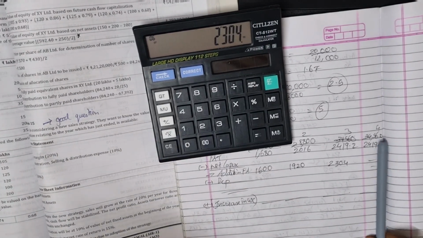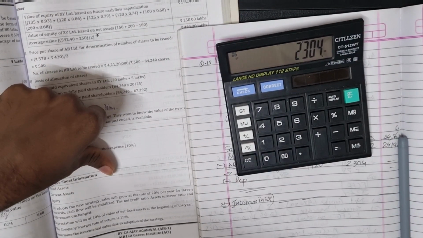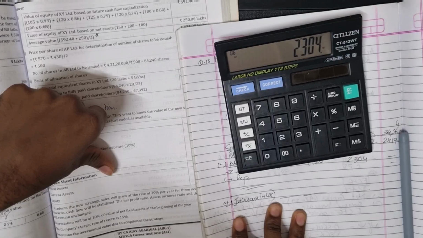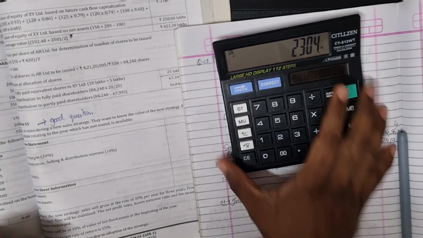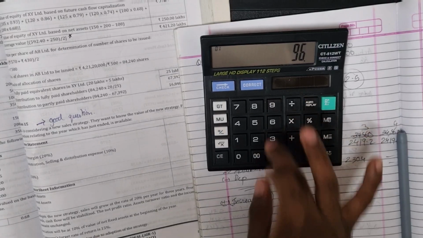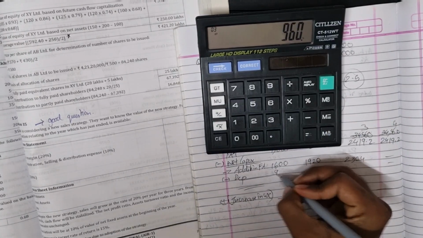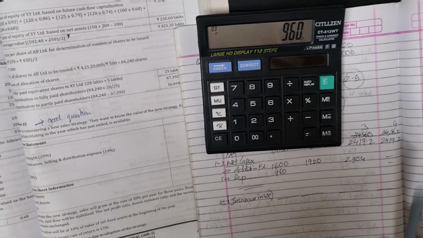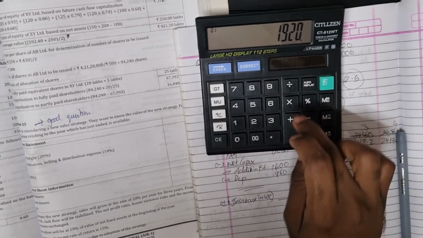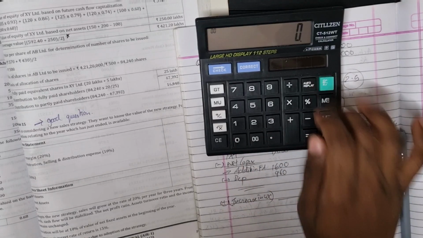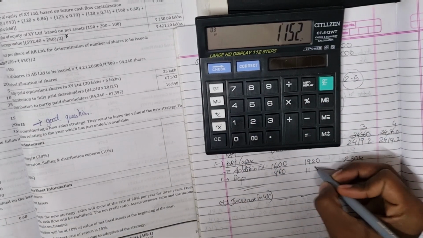Next, depreciation. Depreciation will be 10% of the net fixed assets at the beginning of the year. Means we have to take 10% of the value. So 9,600 into 10%, right? So 960 is my depreciation. Then 11,520 into 10% is 1,152.